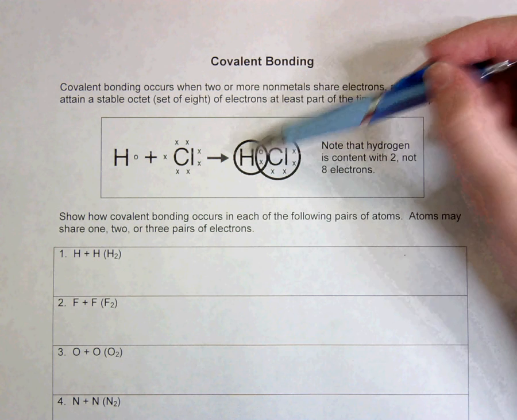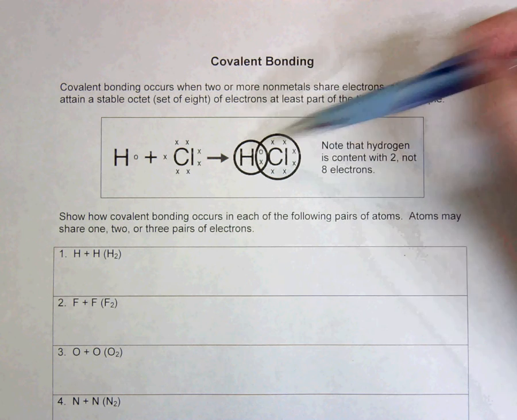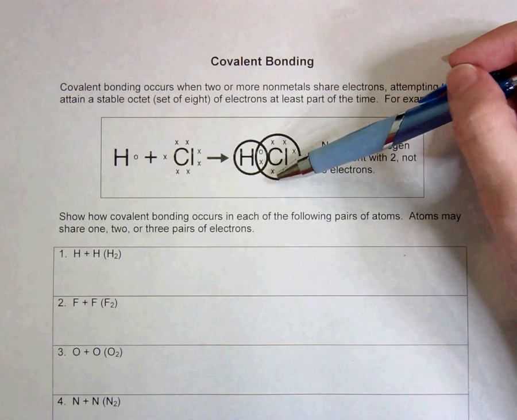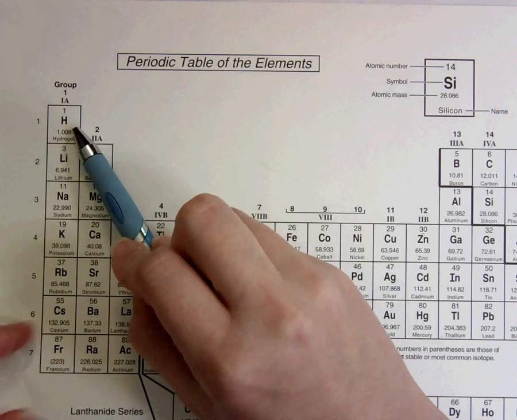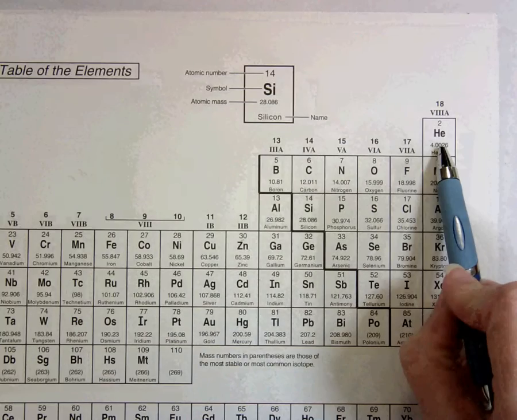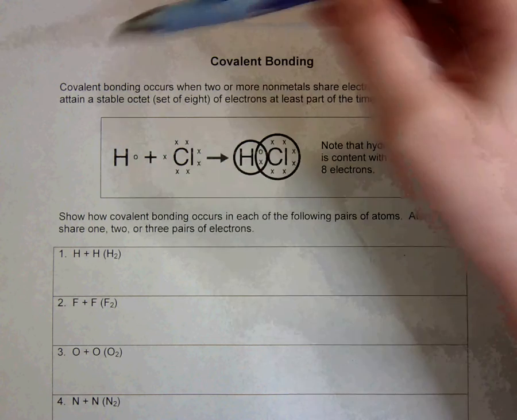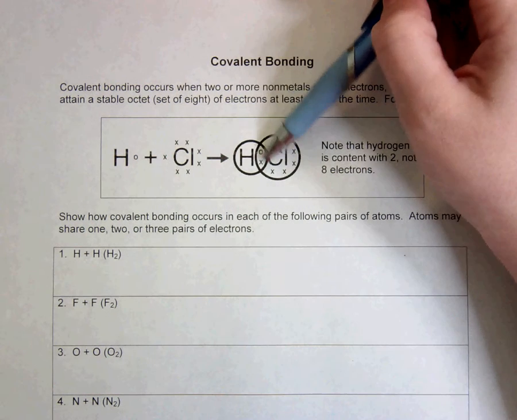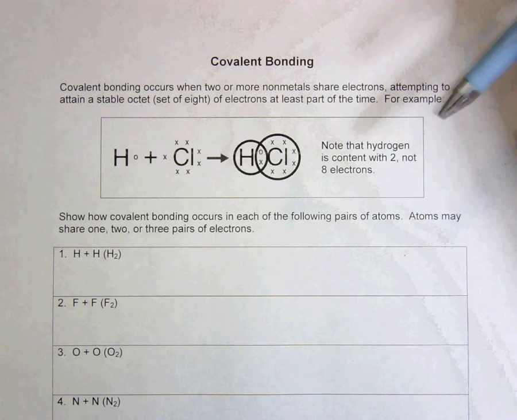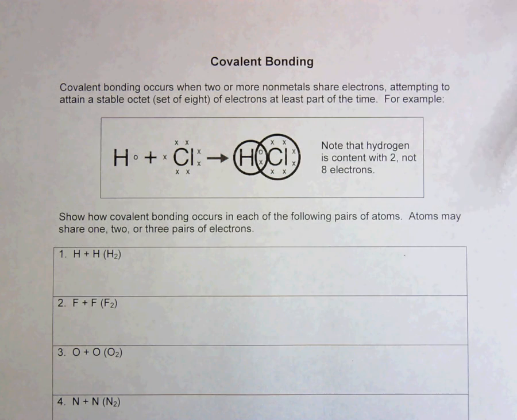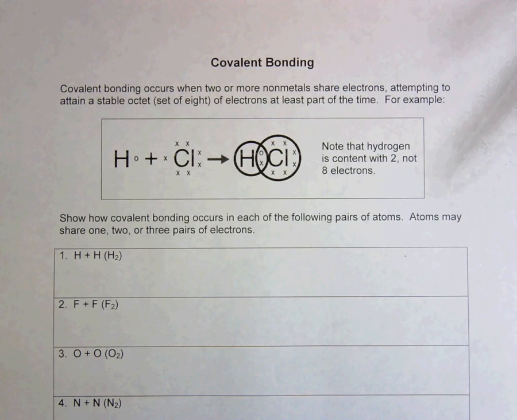Now hydrogen's a little weird though. Hydrogen only has 2 outer electrons, and I put that here in the note. Hydrogen only needs 2 outer electrons to be stable because it's in the first period on the periodic table, which you can see only has hydrogen and helium in it, which means this first period can only hold 2 electrons. So hydrogen and helium are the 2 atoms that are stable if they only have 2 outer electrons. Most of the other ones on the periodic table, make sure that you get them up to 8. Okay? So let's look at some of the examples from the reading materials.